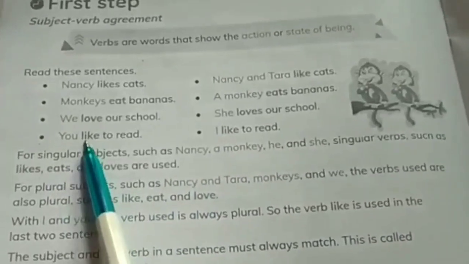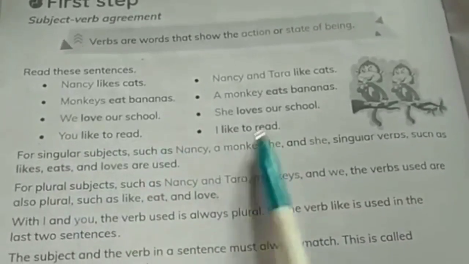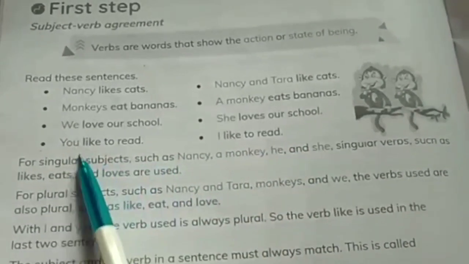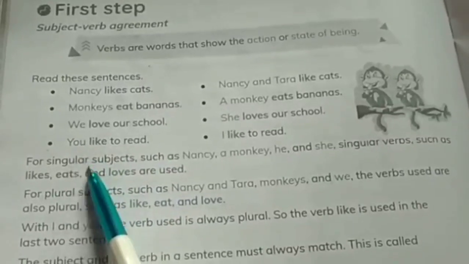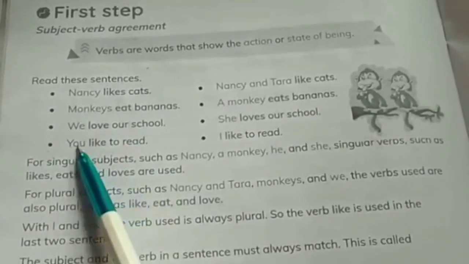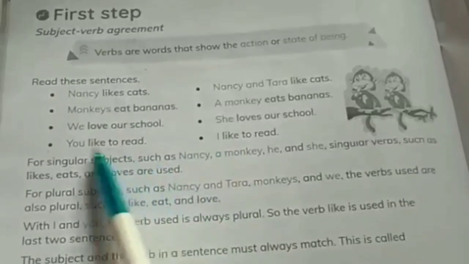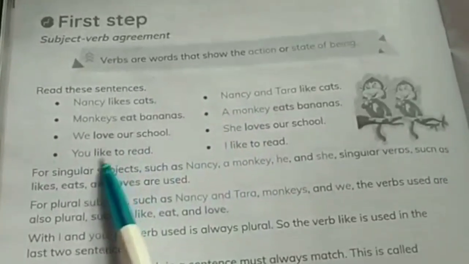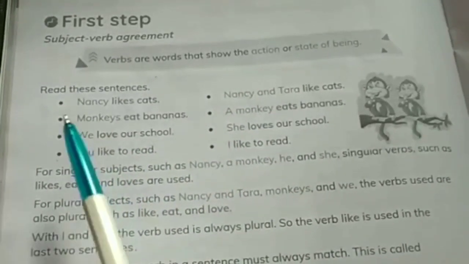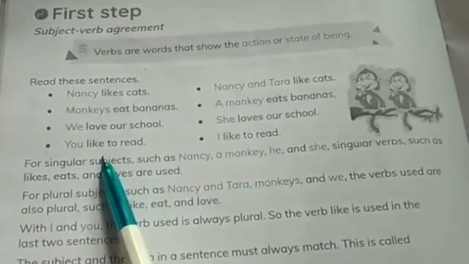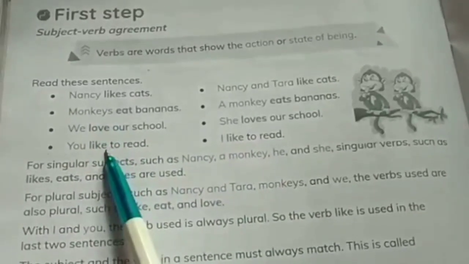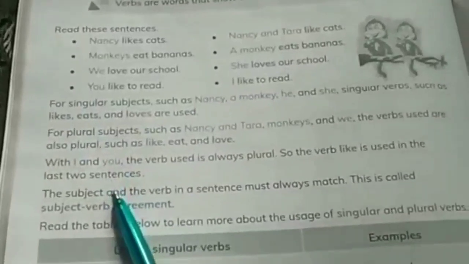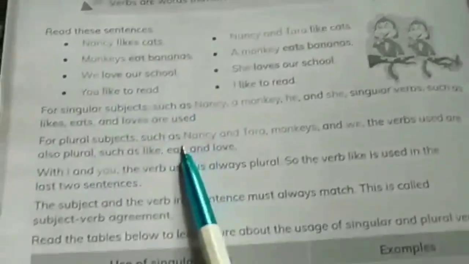As you can see here, you like to read, I like to read. Does not matter who, because both subjects seem singular, but आपको यहाँ पे इनके साथ ये रूल याद रखना है कि you and I के साथ आपको जो plural form है वही use करनी है, right? It means you don't need to add s.